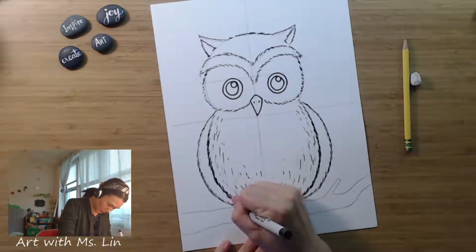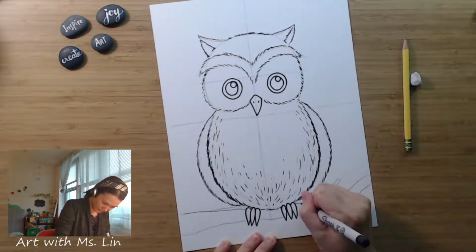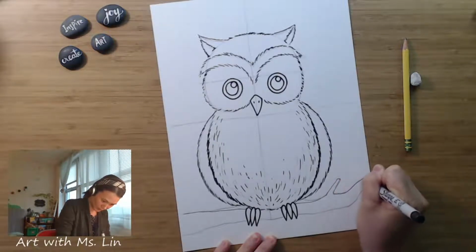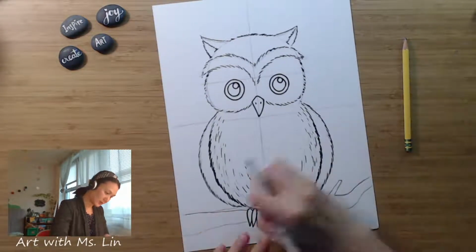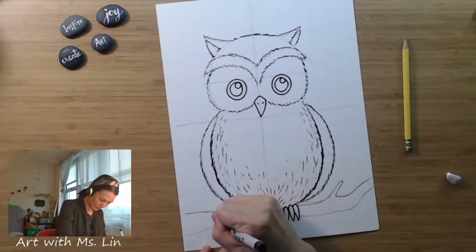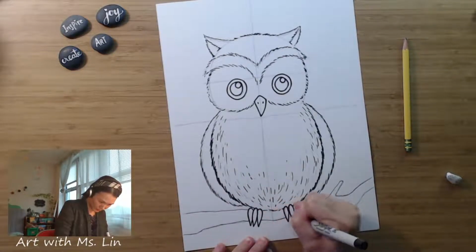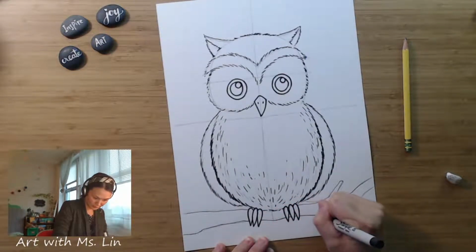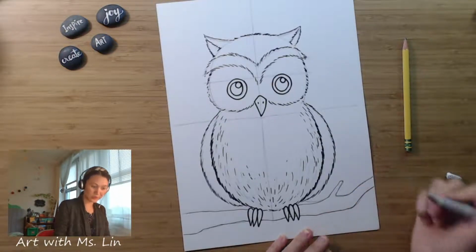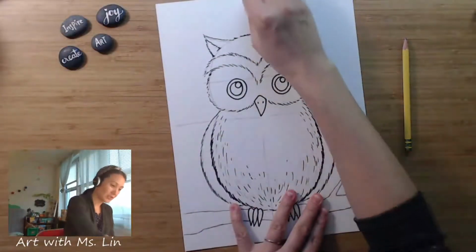Now I'm going to draw the branch with a skinnier Sharpie. And I realized I drew the branch kind of big, so I shrink it down a little bit. And then once you finish, make sure you erase all the pencil marks before you add any coloring to your picture. So clean it up so it will look really neat.